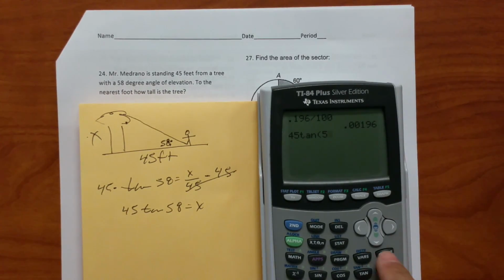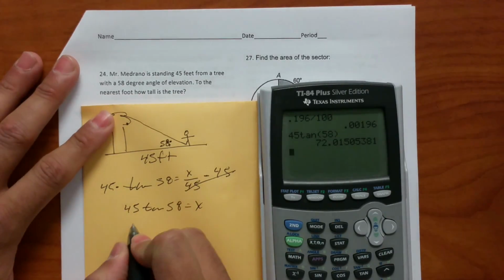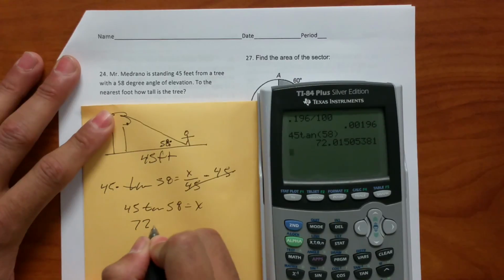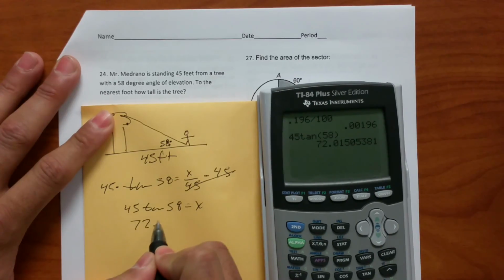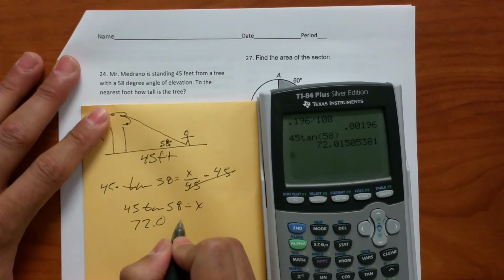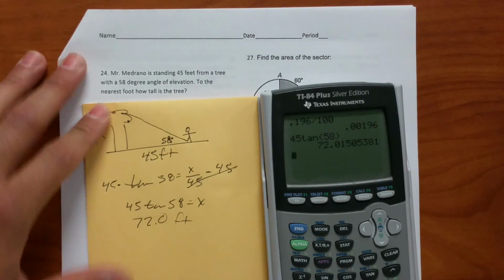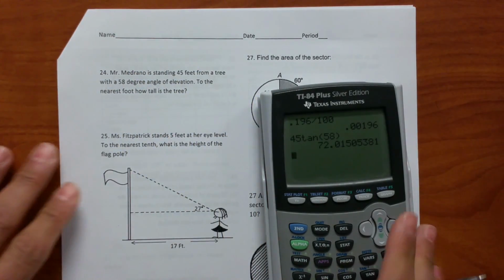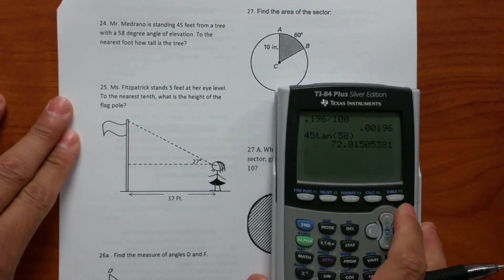All right, sorry, I kind of got interrupted here, so let me try this again. It's going to be 45 tangent of 58 right here, and I come up with the tree is going to be 72.0, and we're dealing in feet. There we go. All right, so let's take a look at 25.